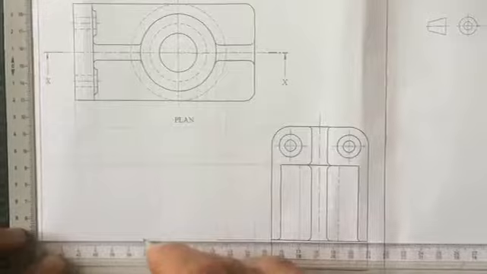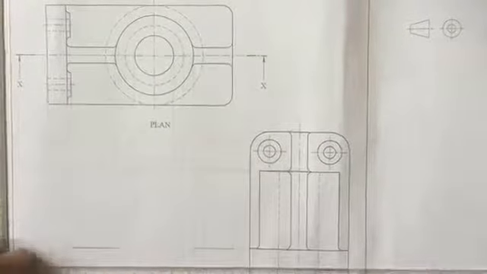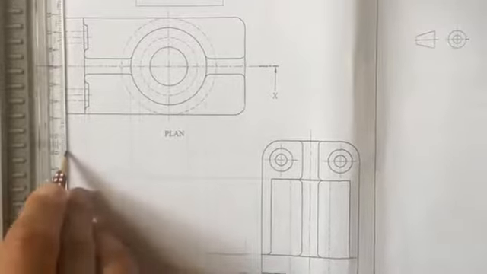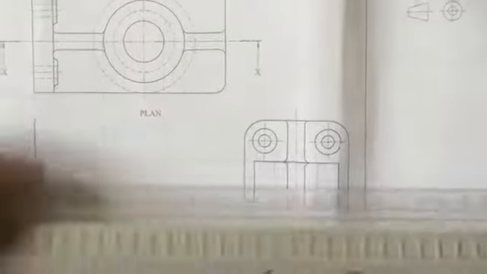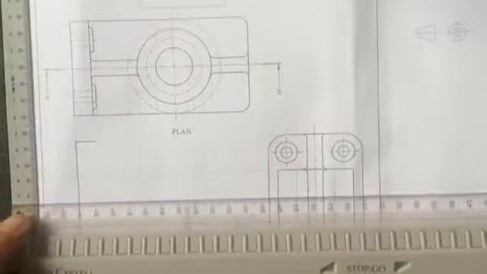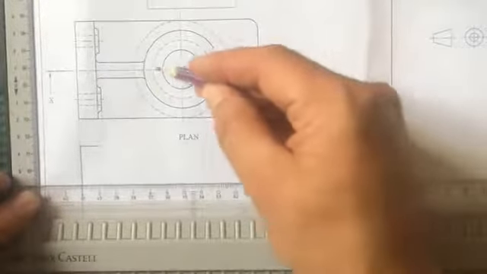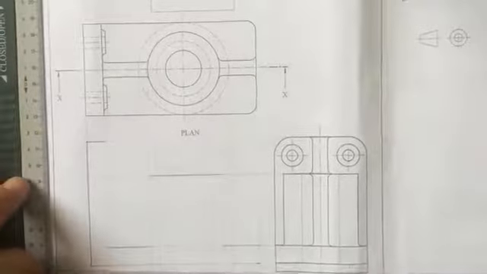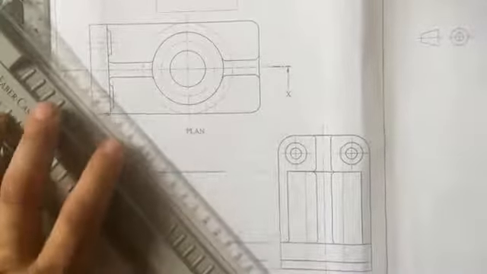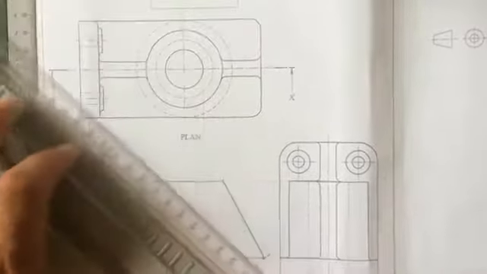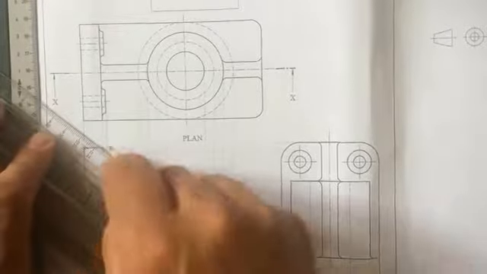That's where the cylinder starts. That's the top part of the cylinder. I've got a web joining this part to there, and this part to there.